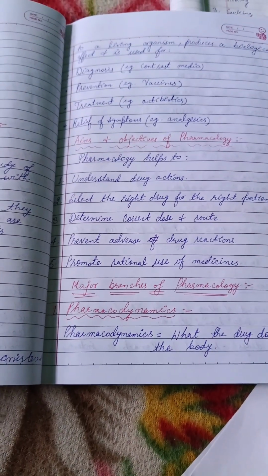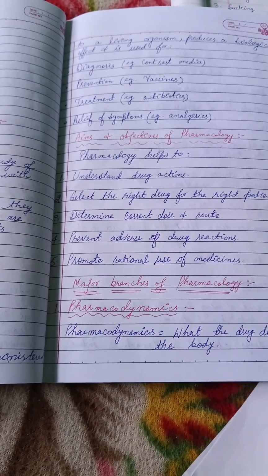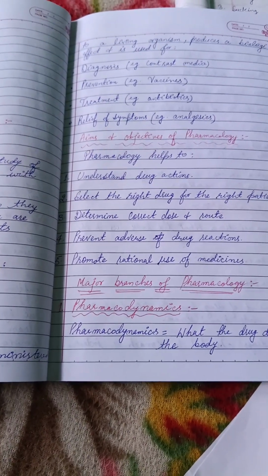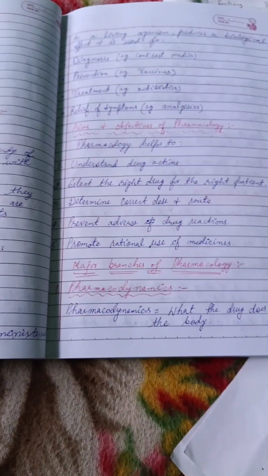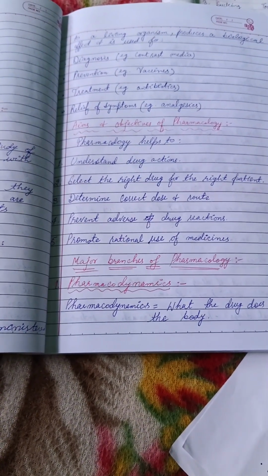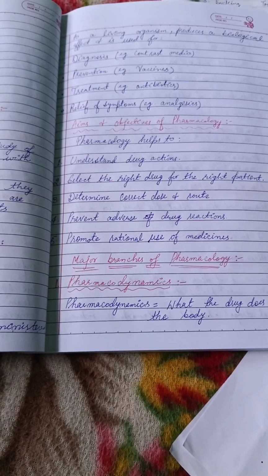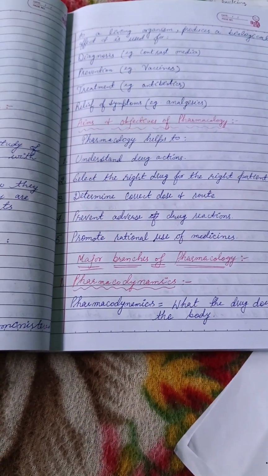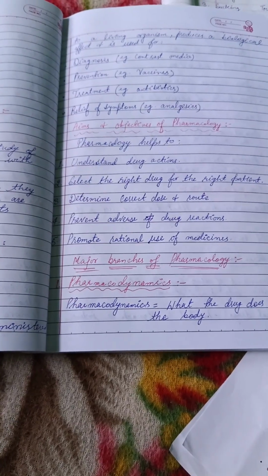Aims and objectives of pharmacology. Pharmacology helps to: first one is understand drug actions. Second one is select the right drug for the right patient. Third one is determine correct dose and route. Fourth one is prevent adverse drug reactions. Fifth one is promote rational use of medicines.